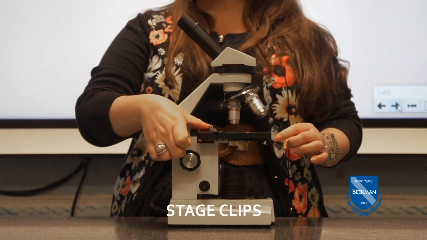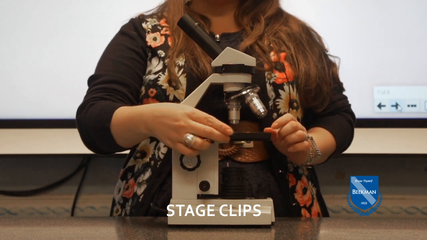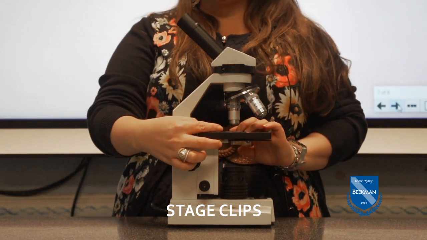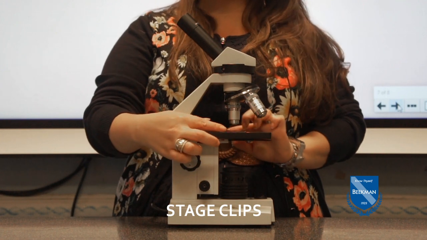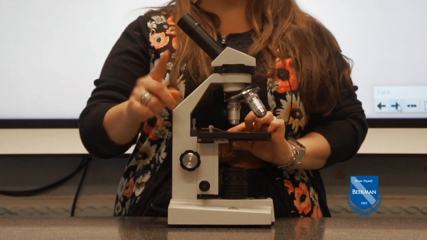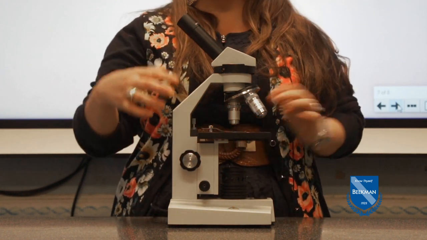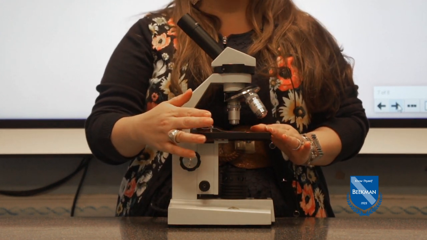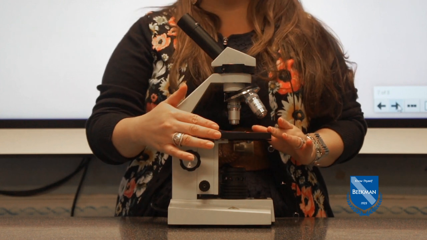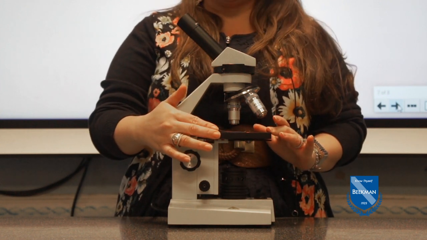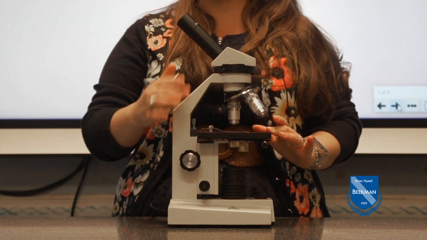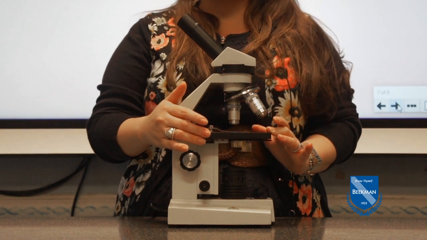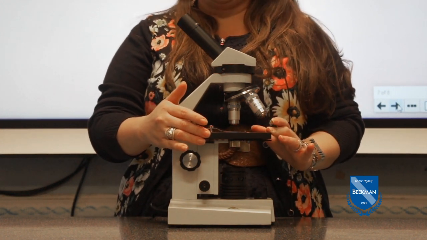Attached to the stage clips, you'll place your slide in here and hold them down with those stage clips, but you'll still be able to move them around. That brings us to another important point. Everything is reversed in the microscope. If you move your slide left, it's going to move right. If you move your slide up, it's going to move down. Keep that in mind because you'll want to know that when you're looking for specific things in the microscope that you want to point at.